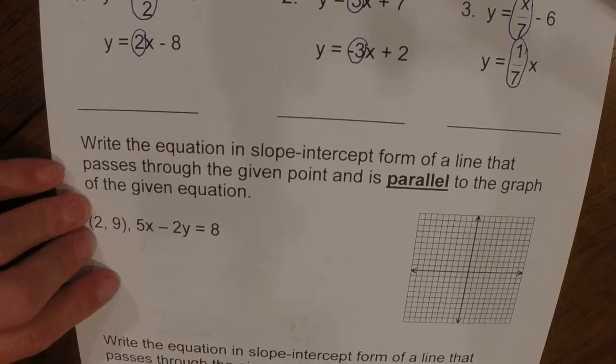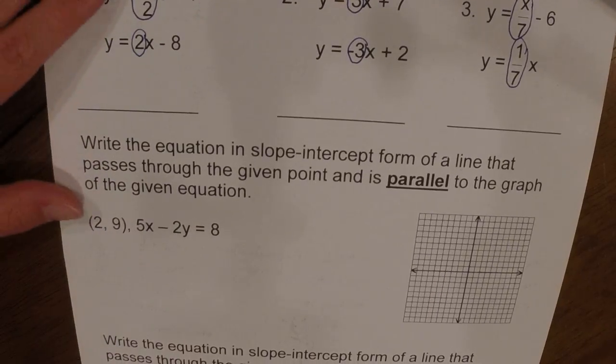So now for the harder part, okay? This is how to find the equation of the line when they give you different information.